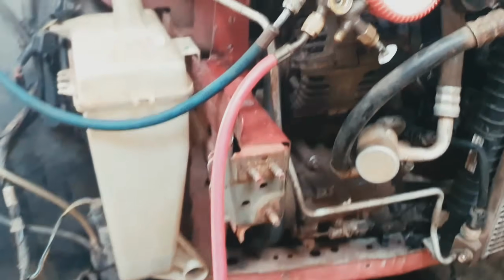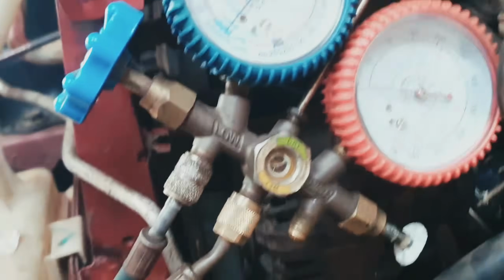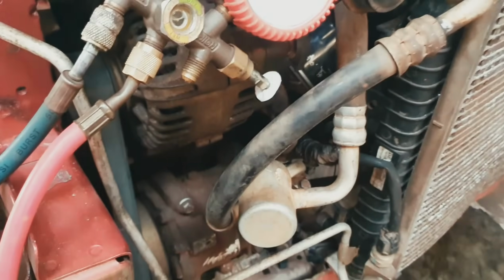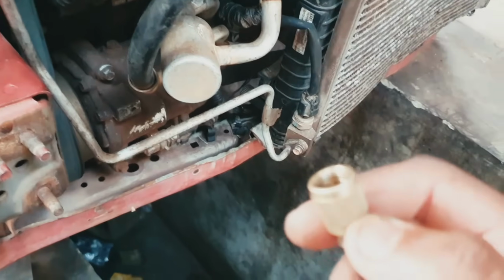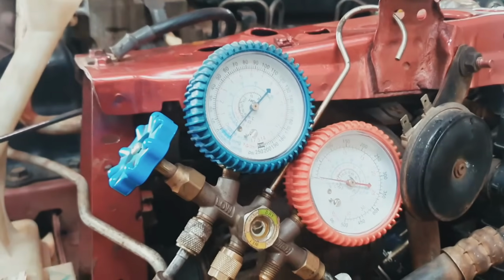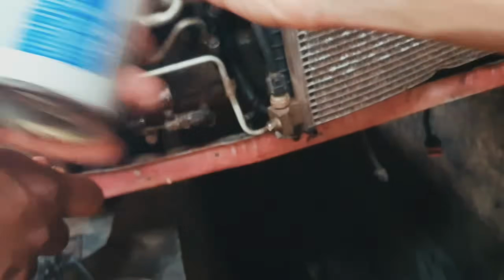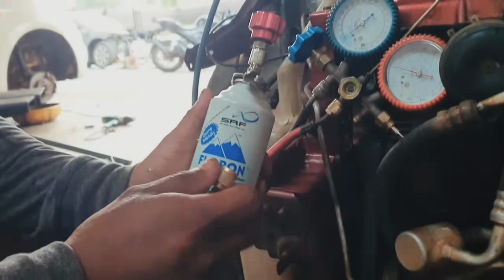Now we are going to get our refrigerant bottle and tighten it on this end from where we feed it. So this is our refrigerant bottle. Just hold this, record the video. We are using Floron.